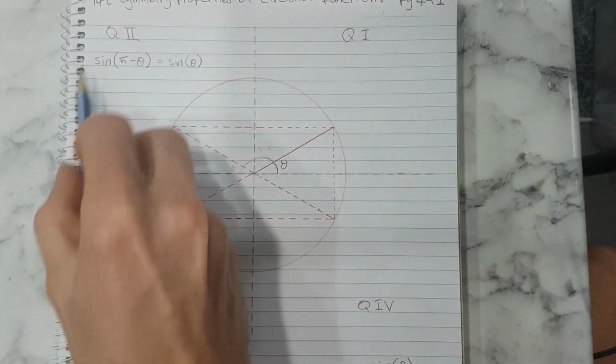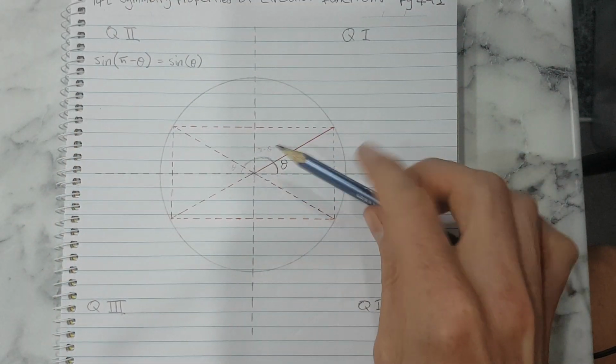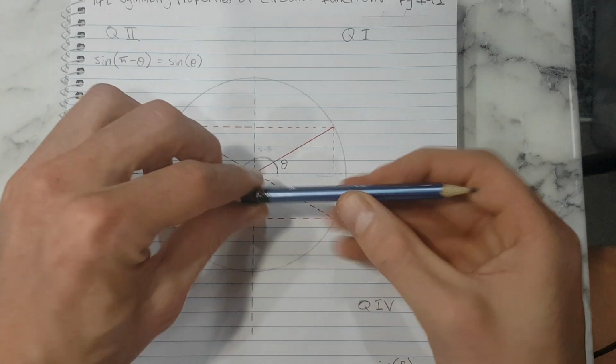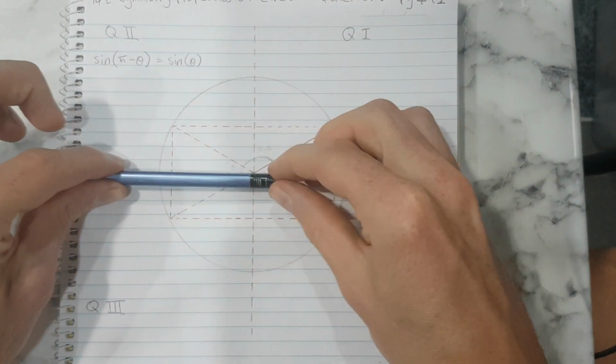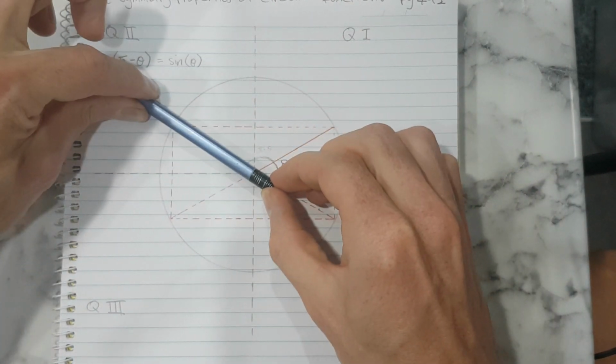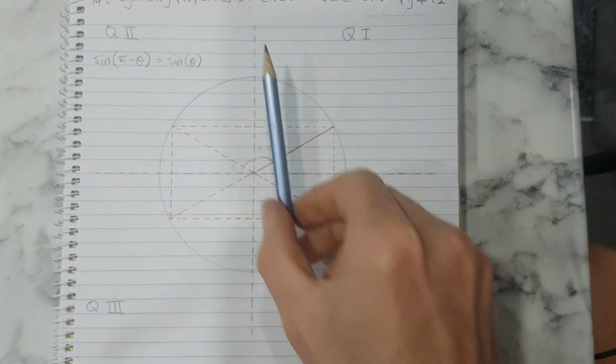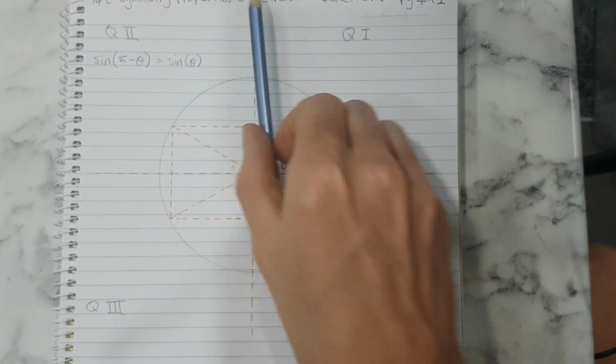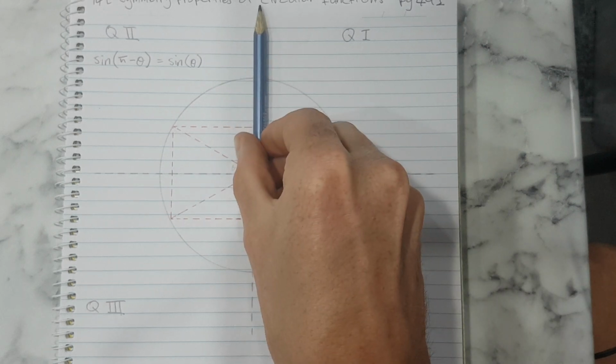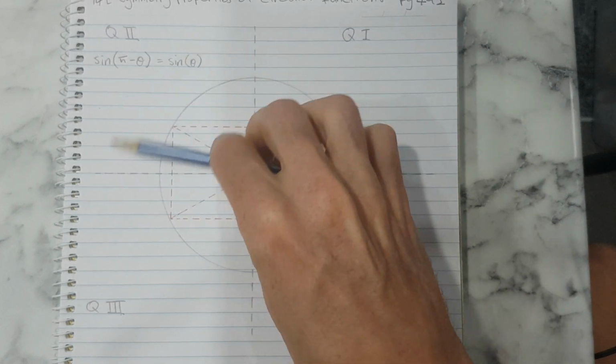The reason they've written it under quadrant 2 is just because that's where you end up. So you go around pi radians and subtract theta radians, and as long as theta isn't greater than pi on 2, isn't greater than 90 degrees, you'll end up in this second quadrant.